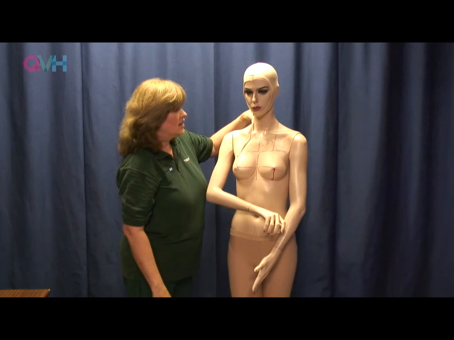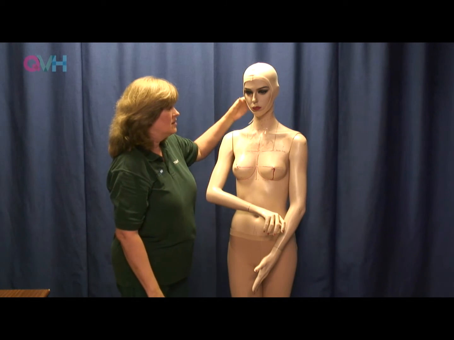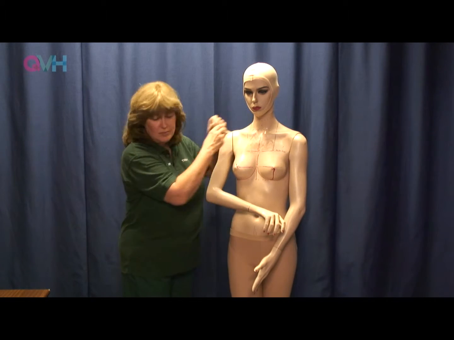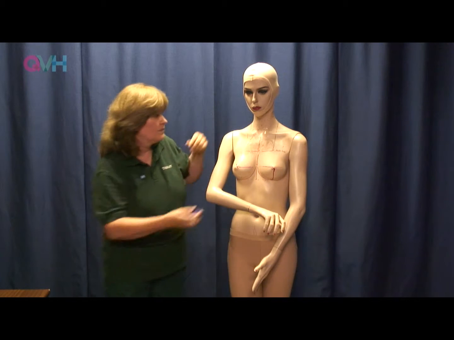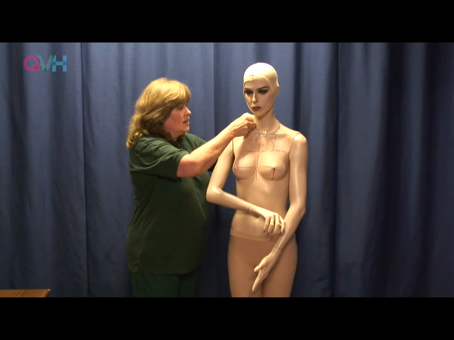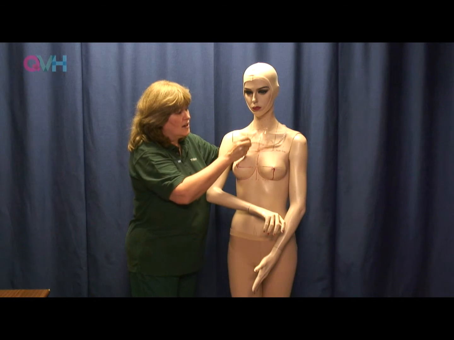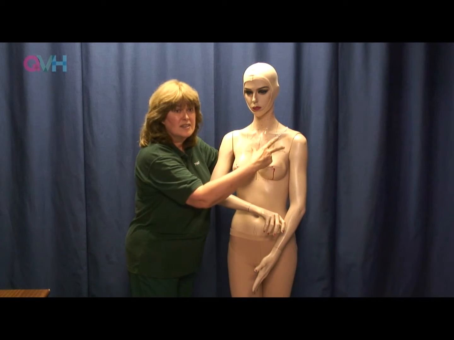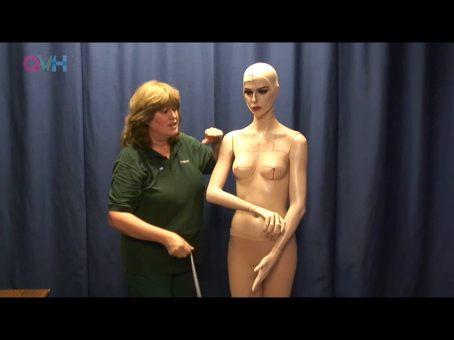I just find that that's the easiest way to explain it. When you're measuring, you're not bringing the tape measure right down on the collarbone, because if you do, we'll end up with a neckline that stretches as the garment is under tension, far too far down.